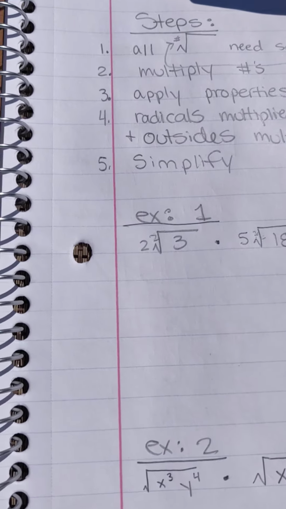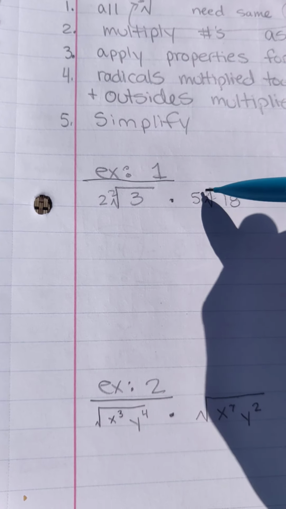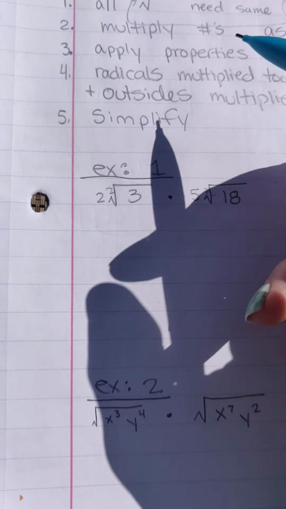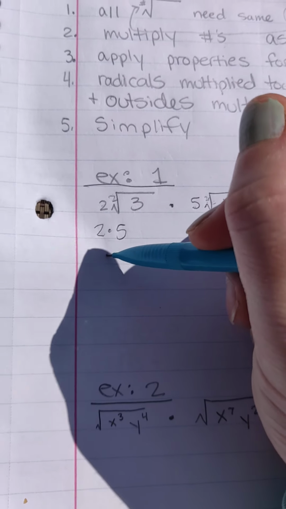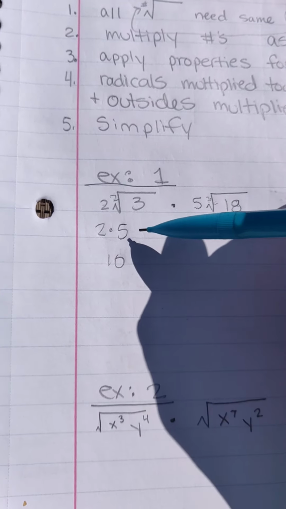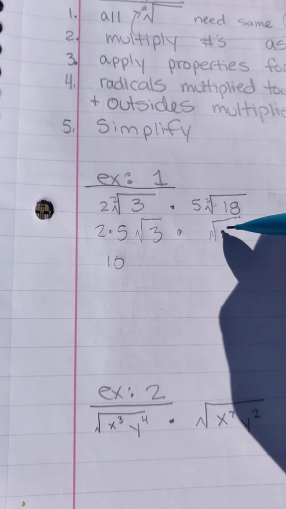So if we're looking at this first example here, since I know that those two are both the second root, I can do 2 times 5, which gives me 10. And then I have the square root of 3 times the square root of 18.